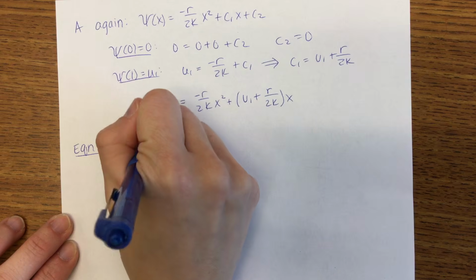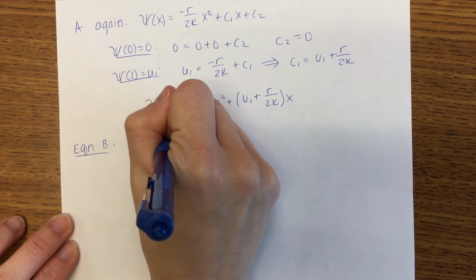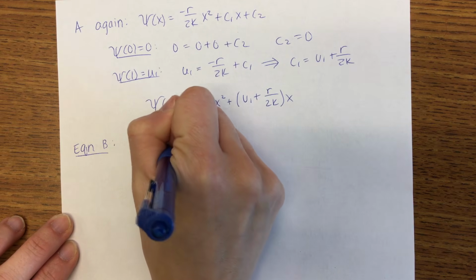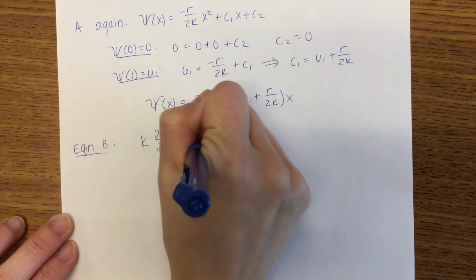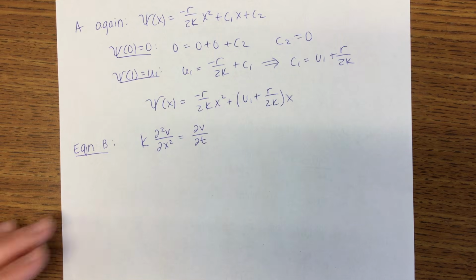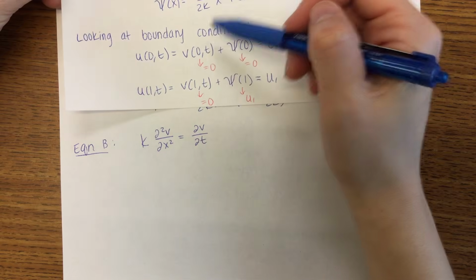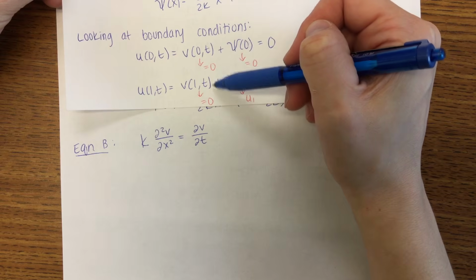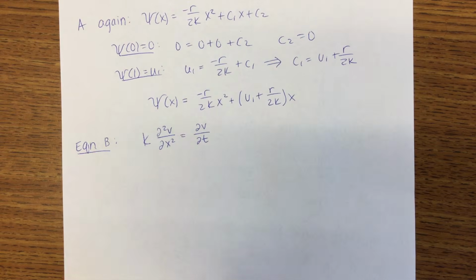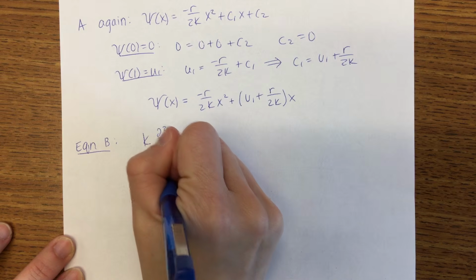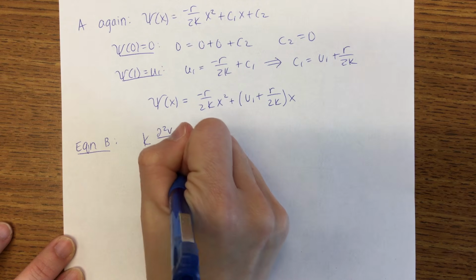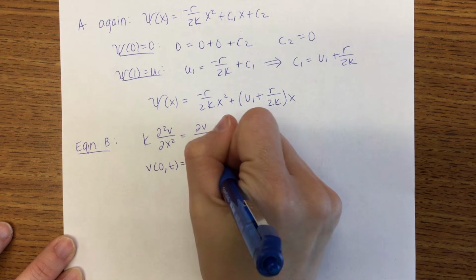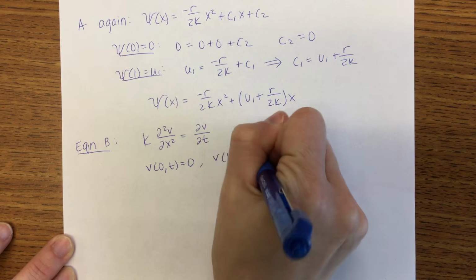Equation B we already wrote down, so it's k times the second partial of v with respect to x is equal to partial of v with respect to t. So we wrote that down. We also know these two boundary conditions. So we know that v of 0,t is equal to 0, and we know that v of 1,t is equal to 0.